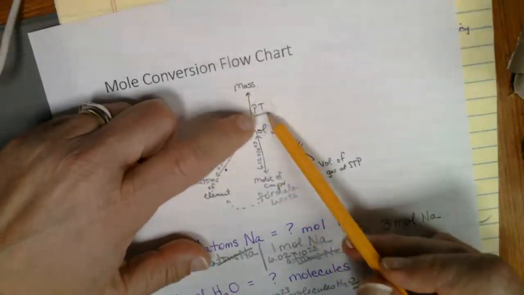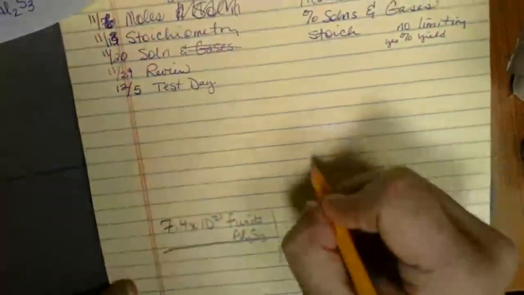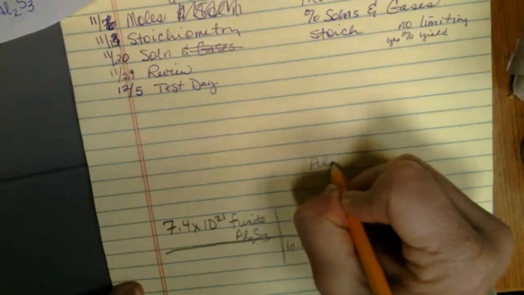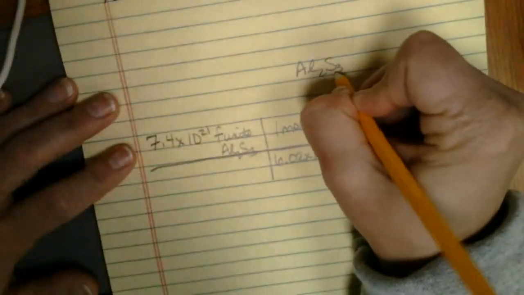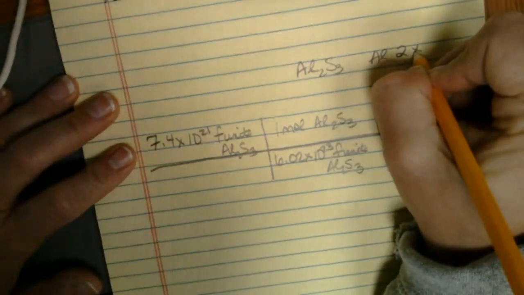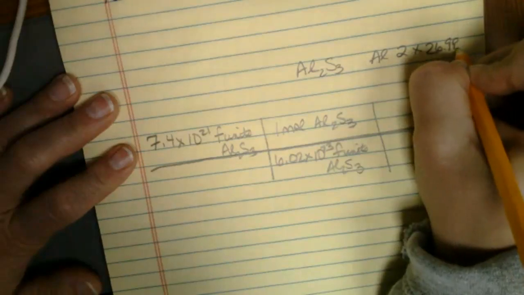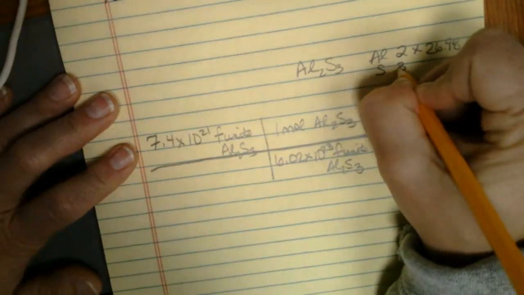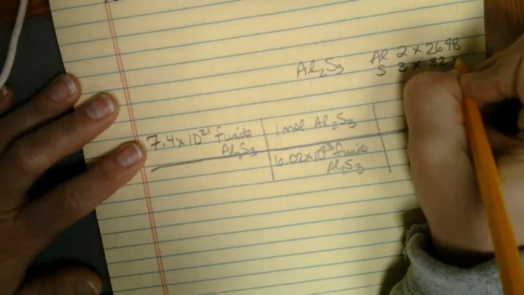Now I have to go to mass using my periodic table. So I'm going to have the molar mass of aluminum sulfide. So I have aluminum, I have 2 of those, times, when I look on the periodic table, 26.98. Sulfur, I have 3 of those, which is 32.06.